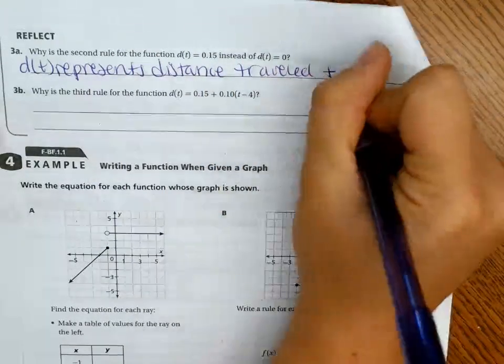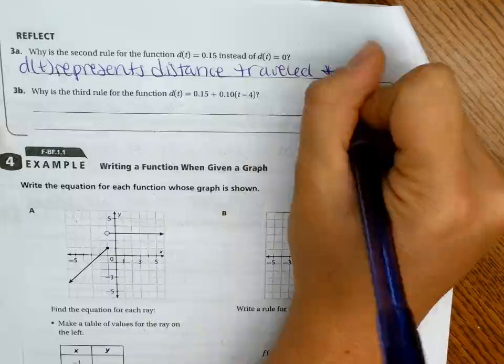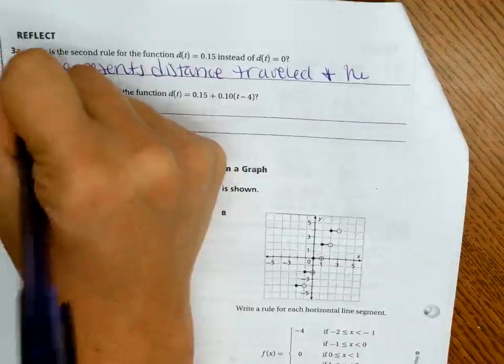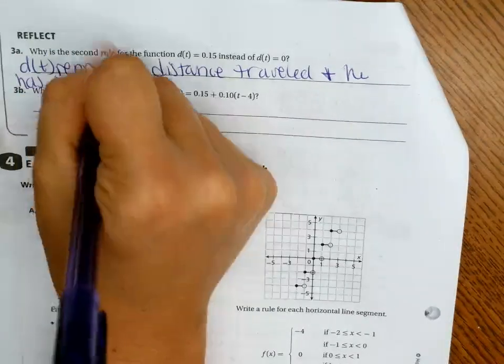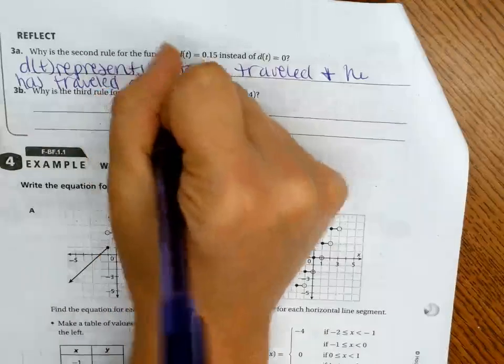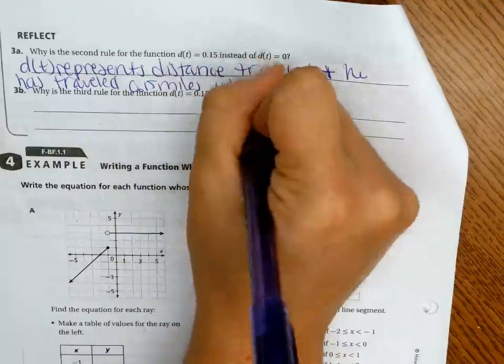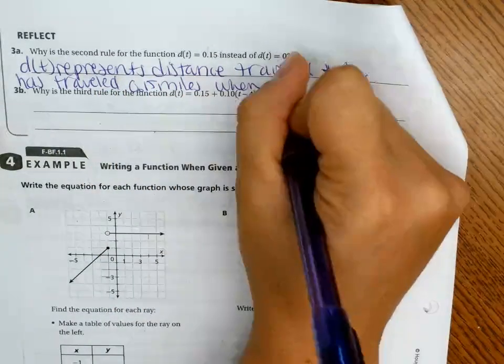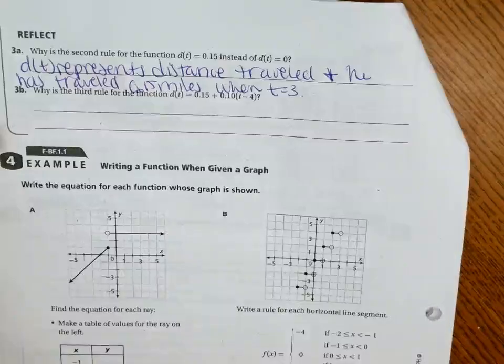And he has traveled 0.15 miles when t equals 3, right? He already traveled before he took his break.